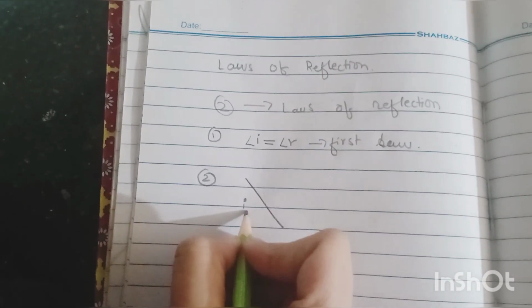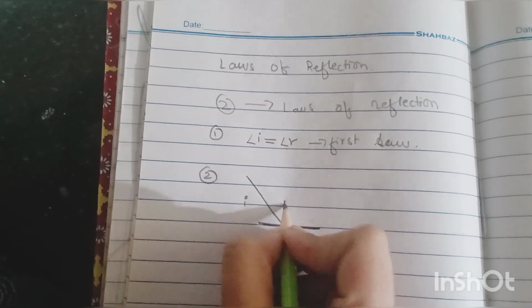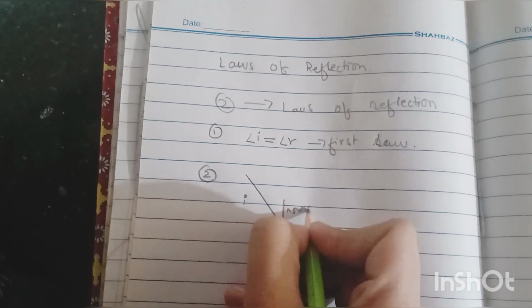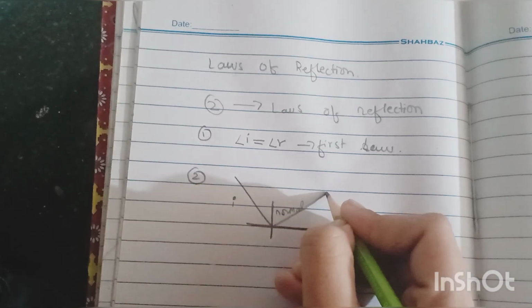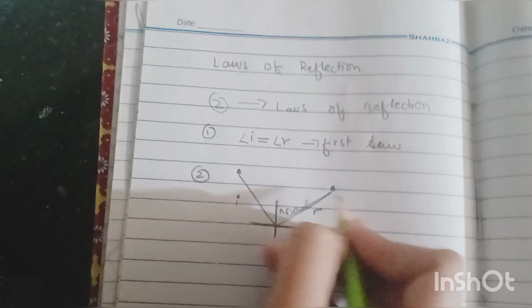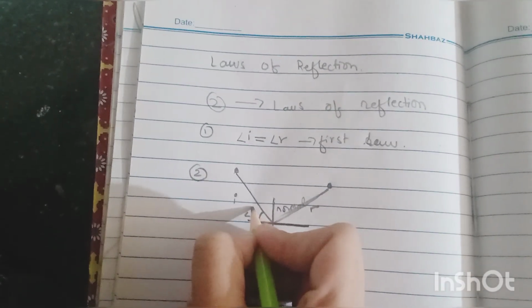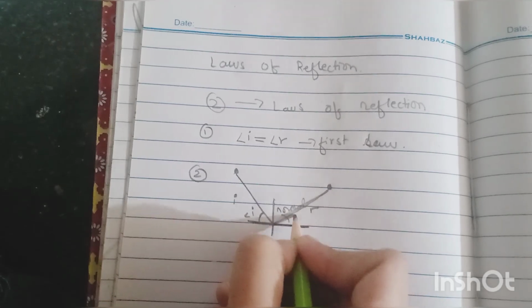As I mentioned before, this is the incident ray, this is the plane, this is normal, this is the reflected ray, angle of incidence, angle of reflection.